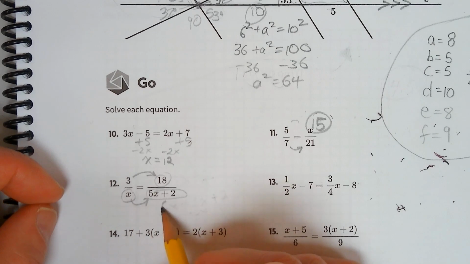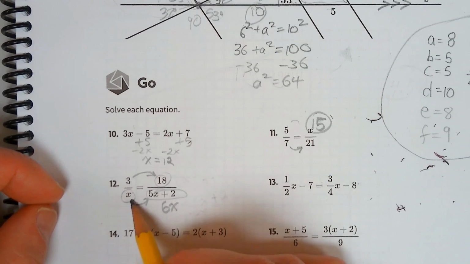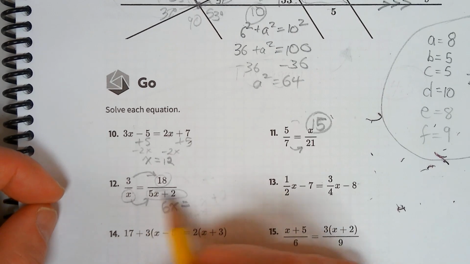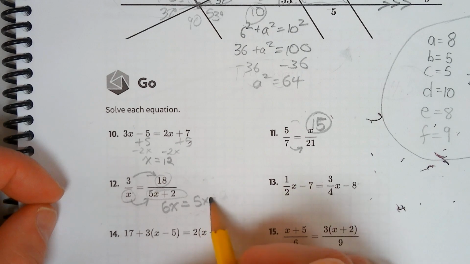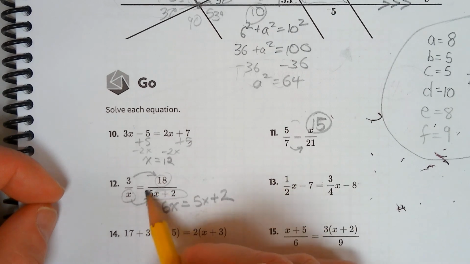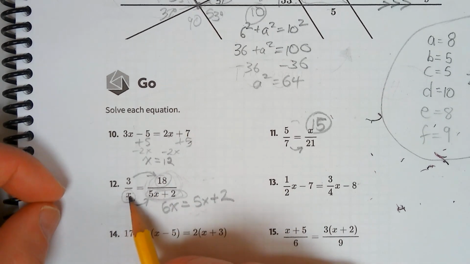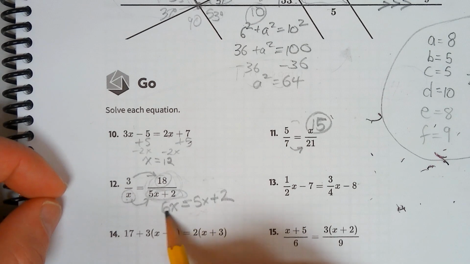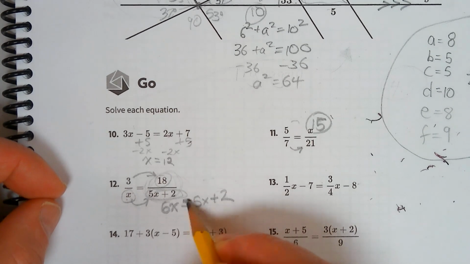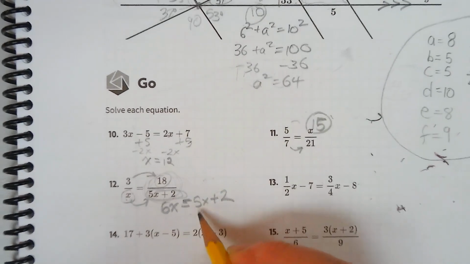x times 6, 6x, equals 5x plus 2. The 5x plus 2 is already on the blown up side. So these two numbers are 6 times bigger than this. So this number is 6 times bigger than x. If you make a number that's 6 times bigger than x by doing 6x, it must be equal to this thing that's already that big.